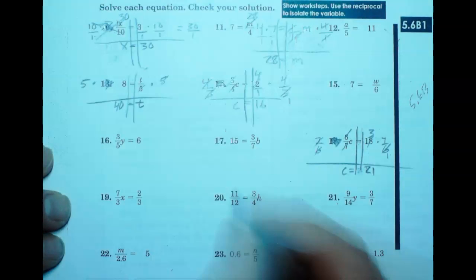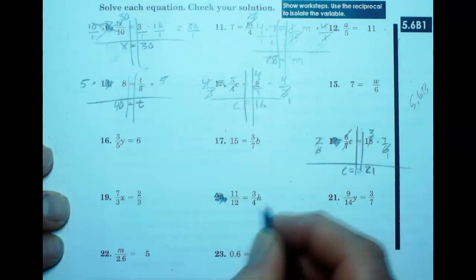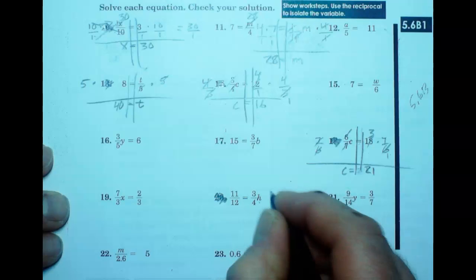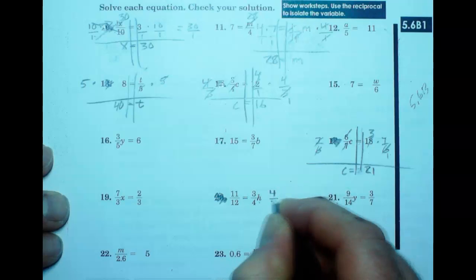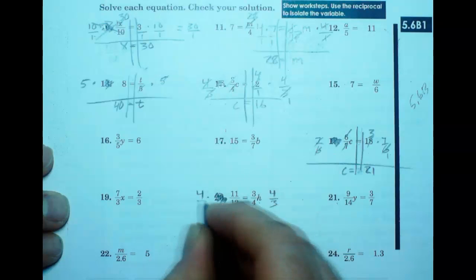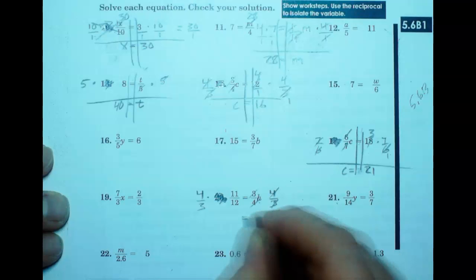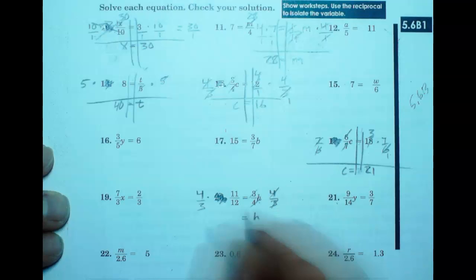All right. Ooh, let's take a look at 20. Could get ugly. We're just going to stay with it. Again, we're trying to get h by itself. So I don't care what 3/4 of an h is. I want to know what a whole h is. So I'll multiply by the reciprocal on both sides. These guys cross off. That's the easy side. You got h.